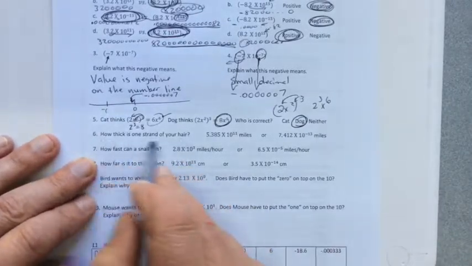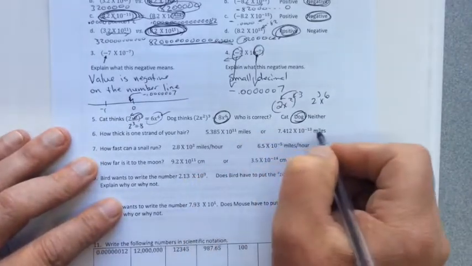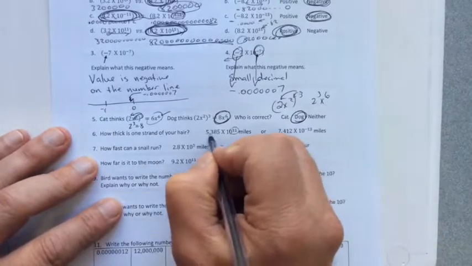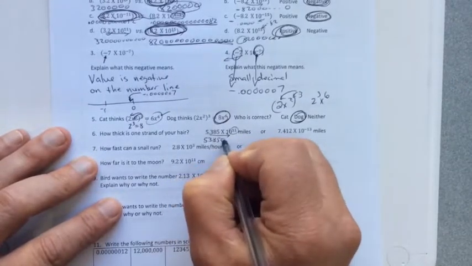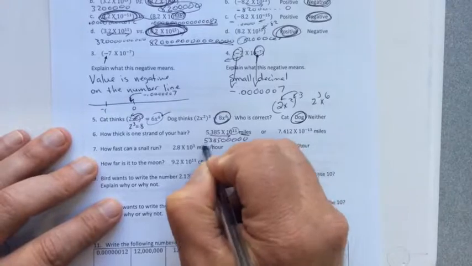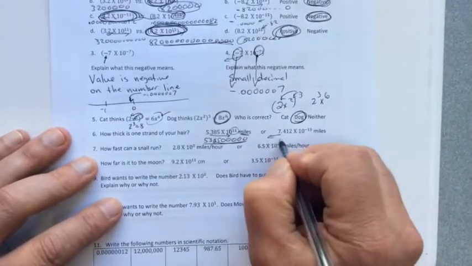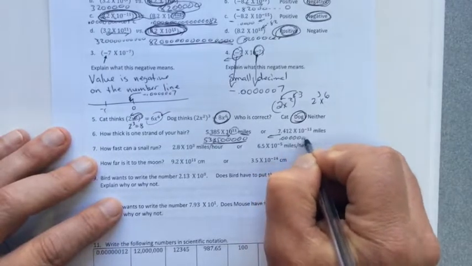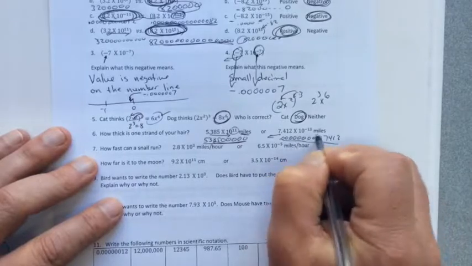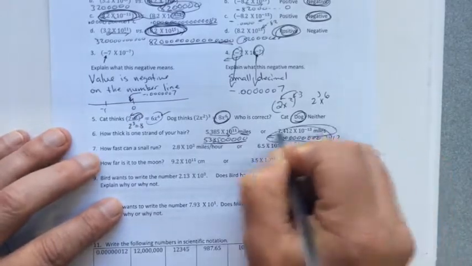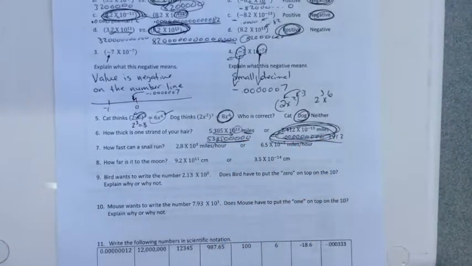Okay, several people said, how could I possibly know how thick my hair is? Well, it's because you have to look at your choices. This one means move the decimal 11 times that way. That would be 5385 zeros, a whole bunch of zeros. There's no way it's 5 billion miles. This one means move the decimal this way, 0.0000000007412. See, that's a very tiny number. Well, that's how thick your hair would be, a very small number. It's not a giant number, it's a small number.